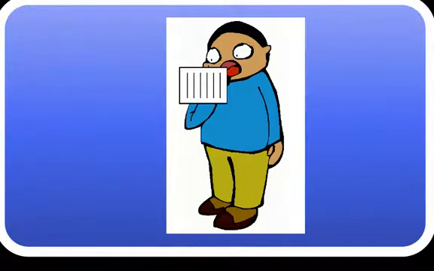Brought to you by today's joke of the day. Why did the student eat his math exam? Because the teacher said that it was a piece of cake.